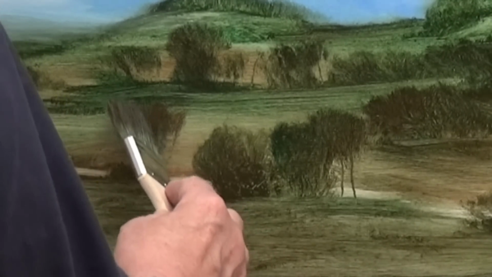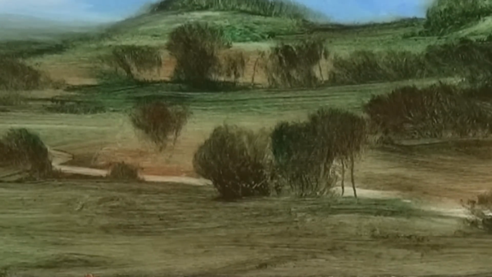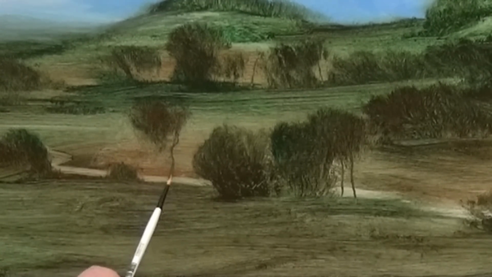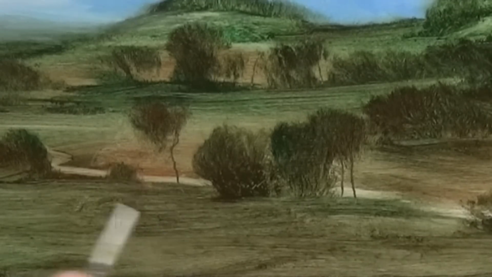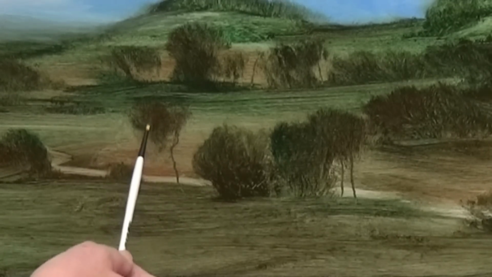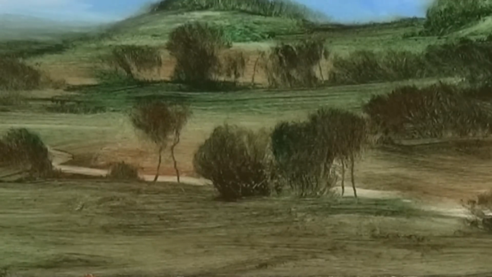Always remember, of course, this is tonalism. You don't have to paint every leaf. So it's already got some interesting shapes. There's that there, which we can just sort of exaggerate a bit there. And another one there. Easy peasy.